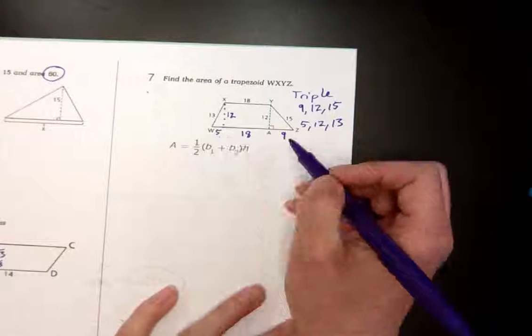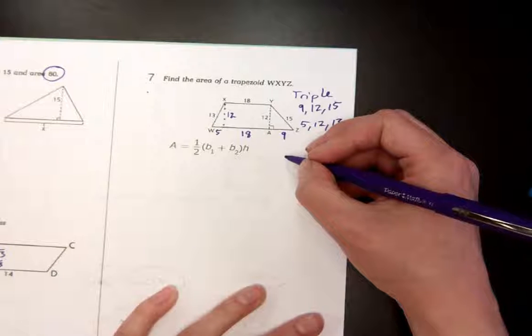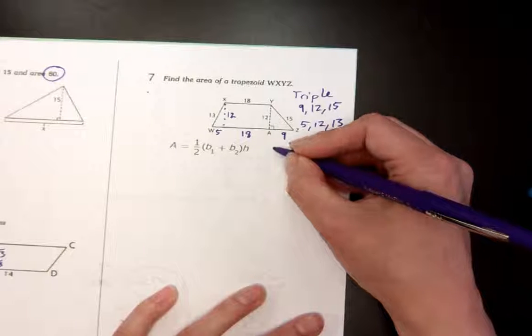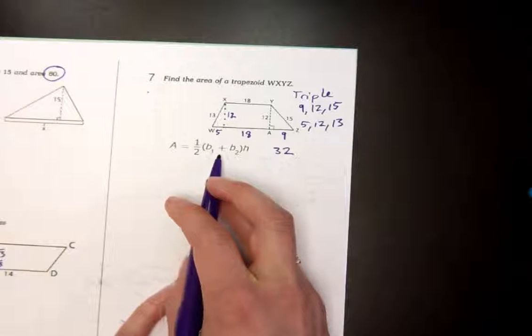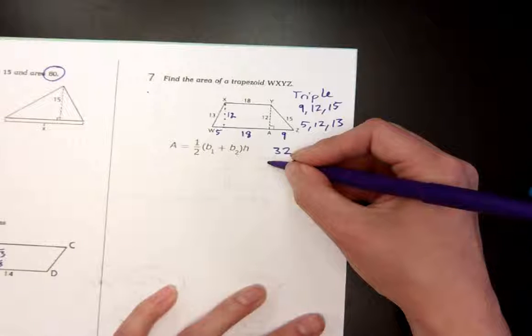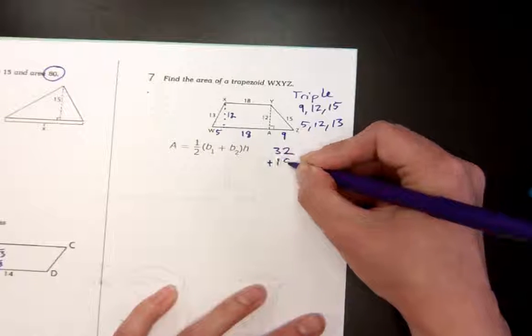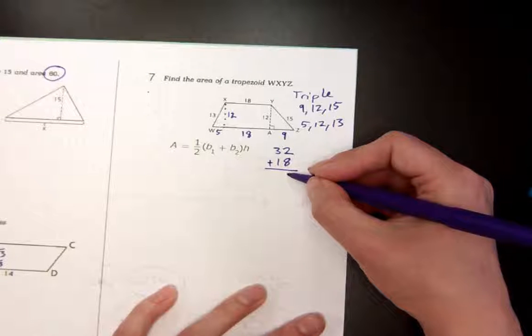Okay, so what is our entire base here? 32. times height. All right, and so when we have trapezoids, we have to add the two bases, so 32 plus 18, and divide by 2. We have to find the average base first.